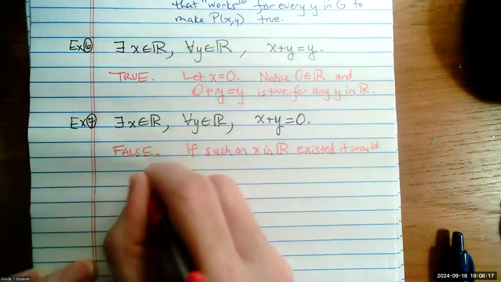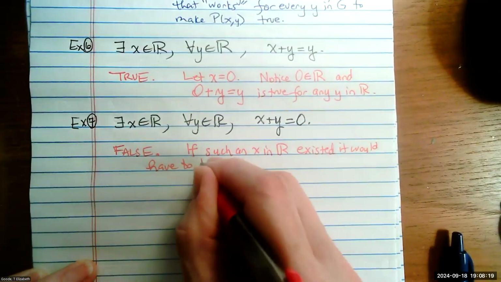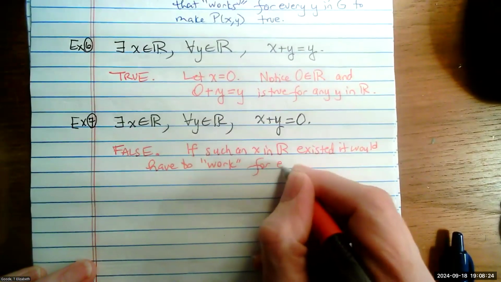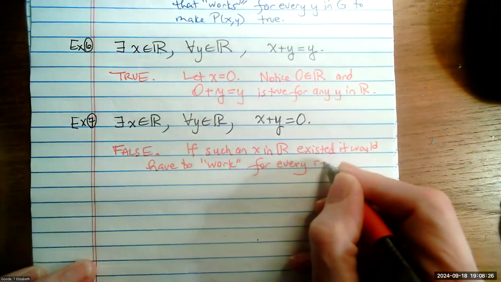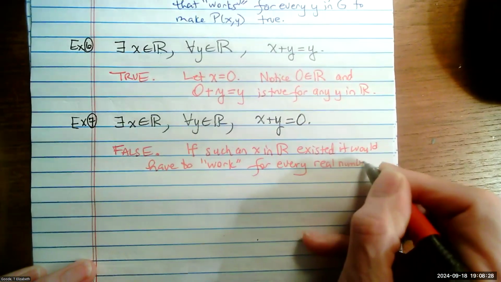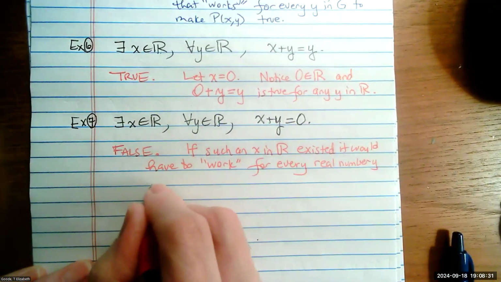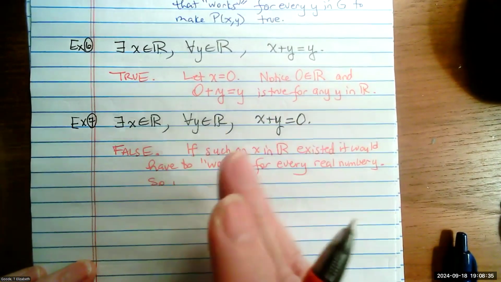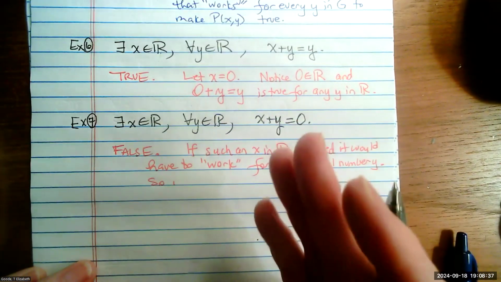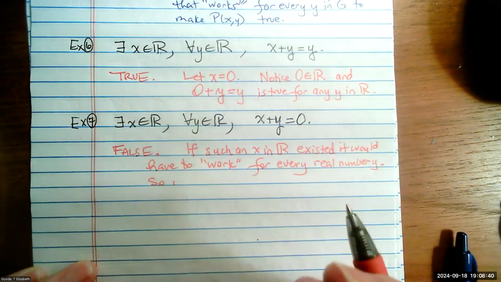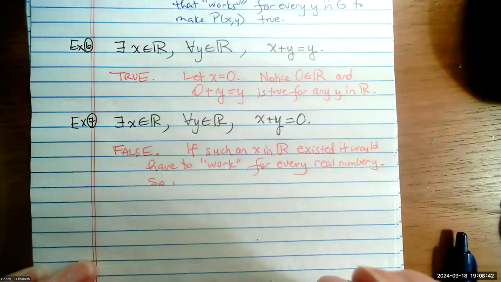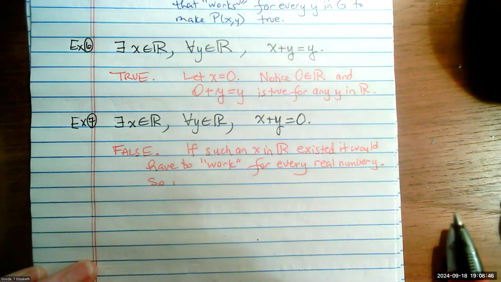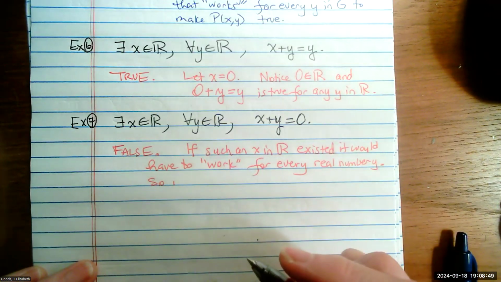It would have to work, I keep putting work in quotes, for every real number y, right? Period. So if it has to work for every real number y, we can look at a couple of real numbers y and show, hey, there's no x that could work for both of those. So there sure cannot be an x that works for every y, because it won't even work for those two.